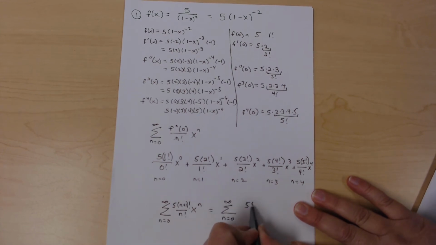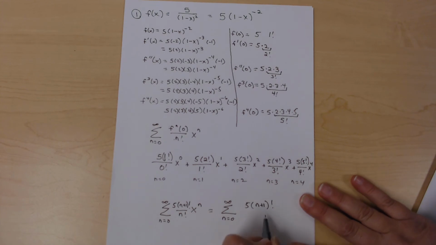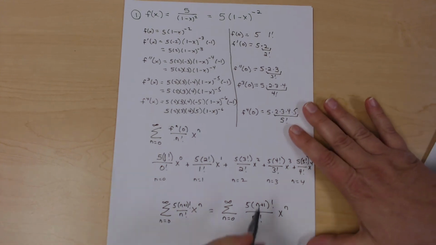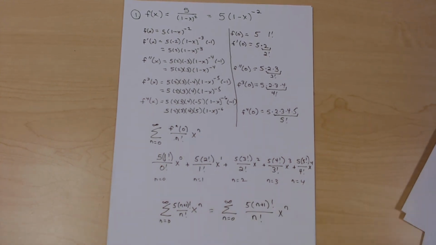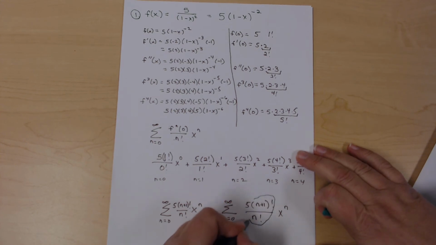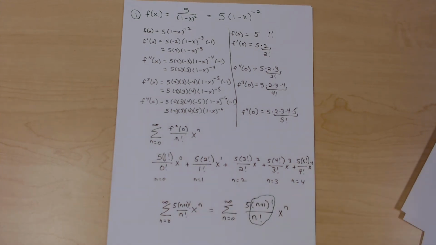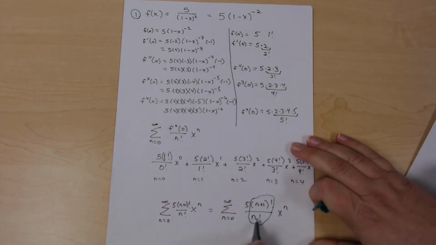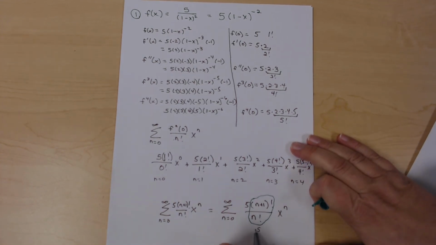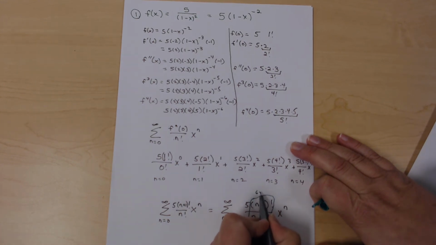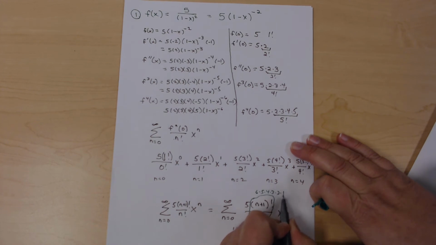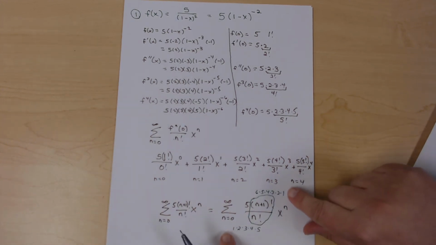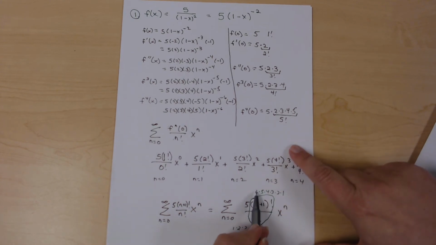Let me rewrite this: 5 times n plus 1 factorial over n factorial, x to the n. That's a pretty good answer. That's not bad. But we can simplify this. Remember, n factorial, and I'm just doing an example, would be like 5 times 4 times 3 times 2 times 1. This is n plus 1. So if this started with a 5, this starts with a 6, times 5 times 4 times 3 times 2. We've talked about this before, but I just want to make sure. So all of these cancel except for this last number.